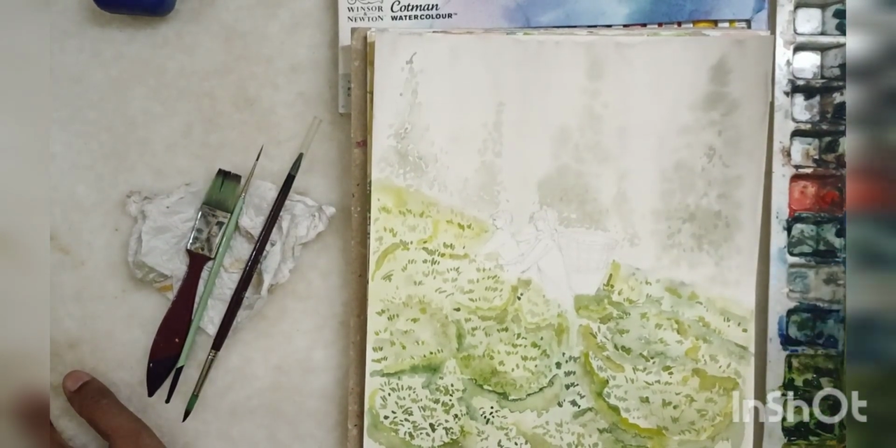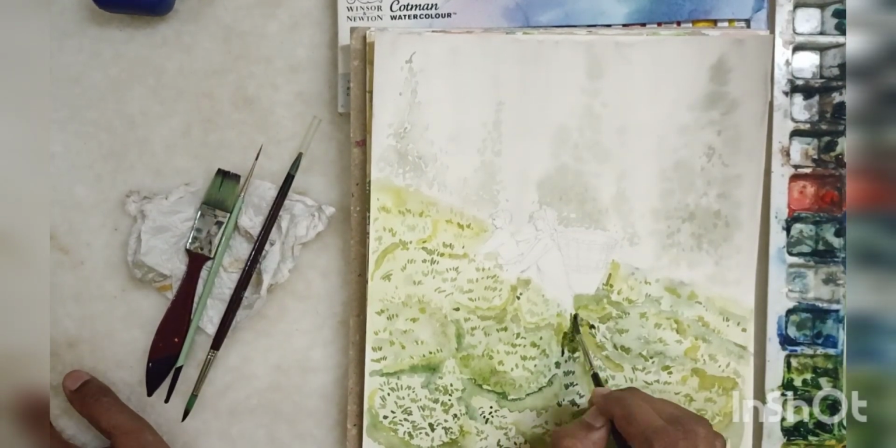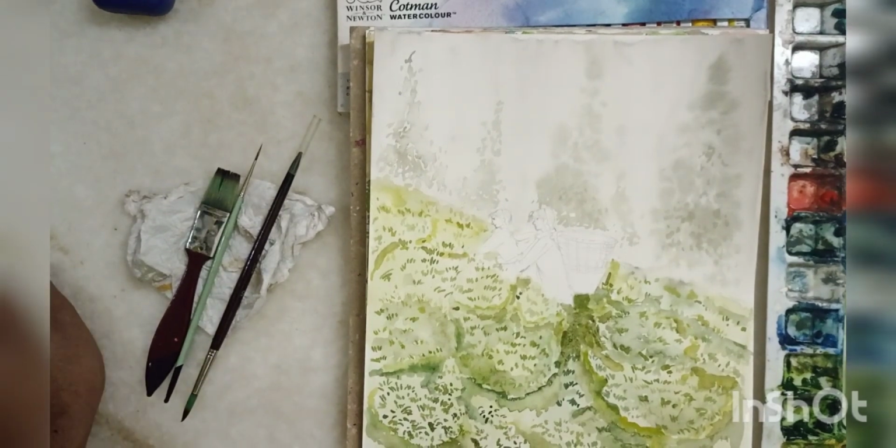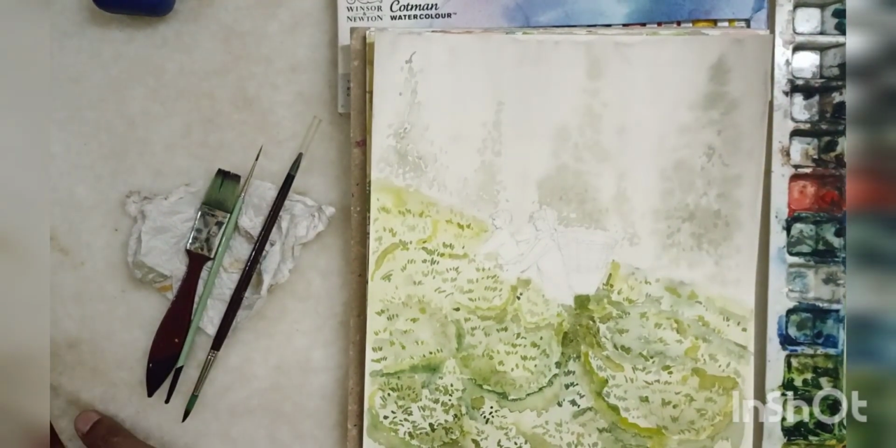I'm just using the brown sienna and the Persian blue mixed and the cadmium yellow to give the dark edges and the dark shadow falling on the trees and the bushes.